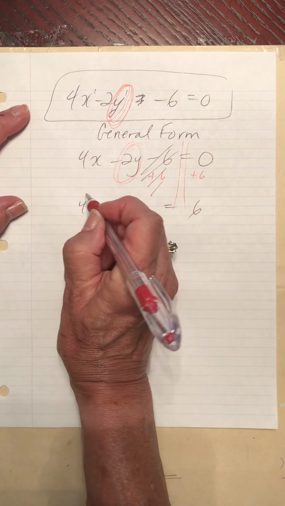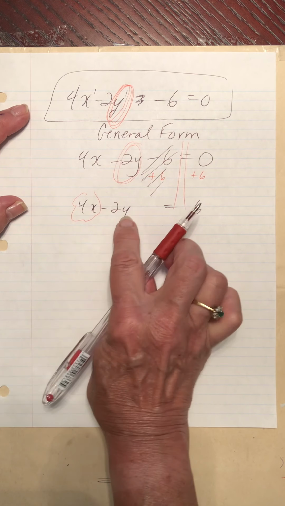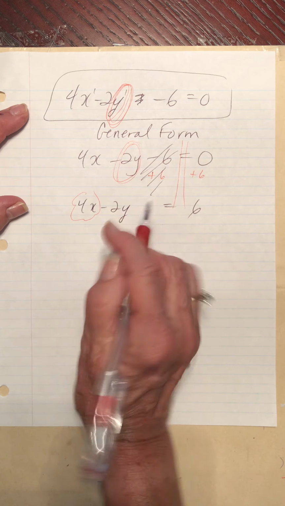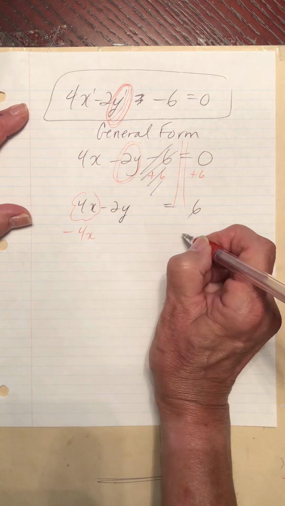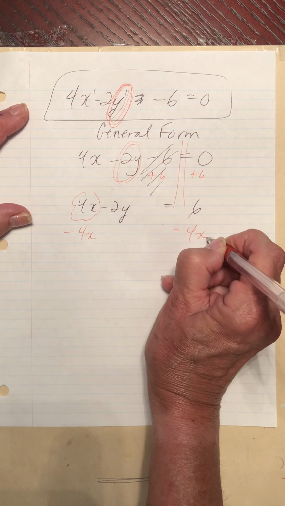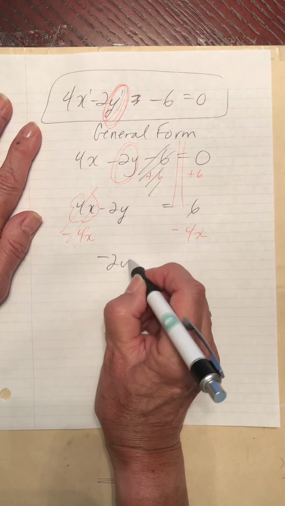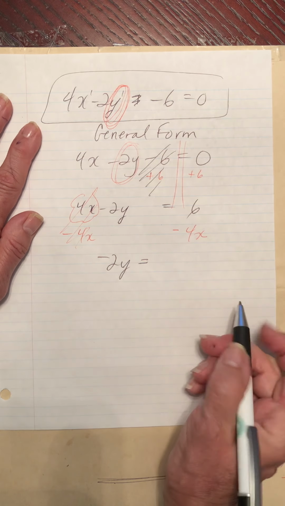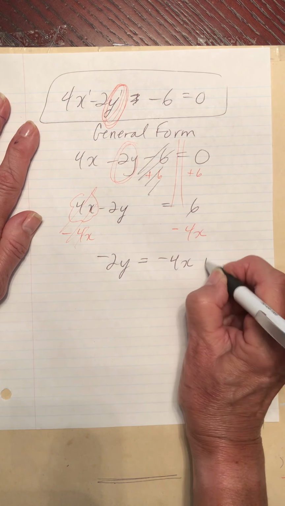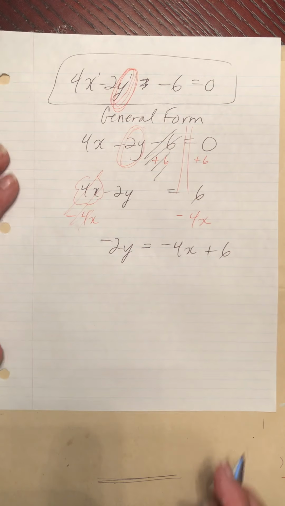Now I'm going to get rid of the 4x, because it is further away from the y than the 2. So I'll minus 4x and minus 4x from this side. So these are 0. I have this negative 2y left, and these are not like terms, so I'll put the x's first and then the 6, and it's positive.